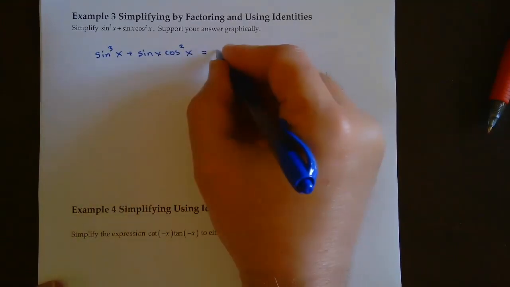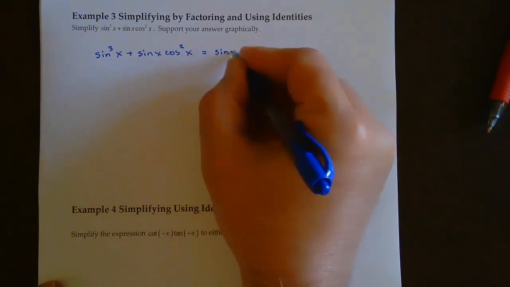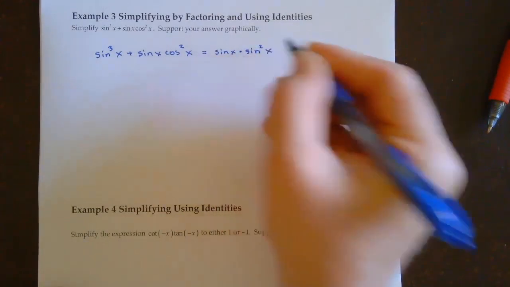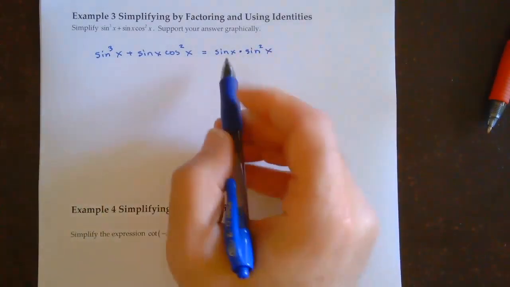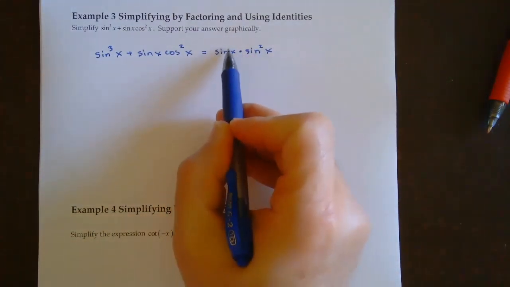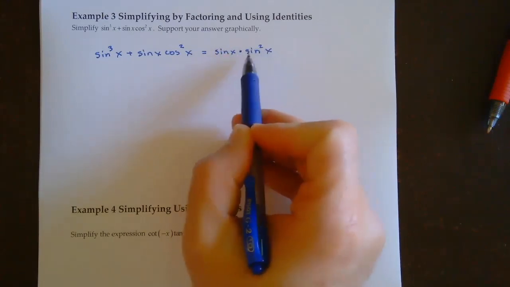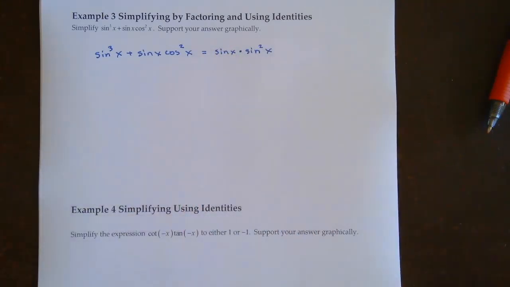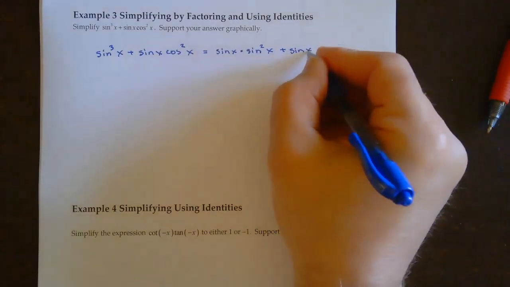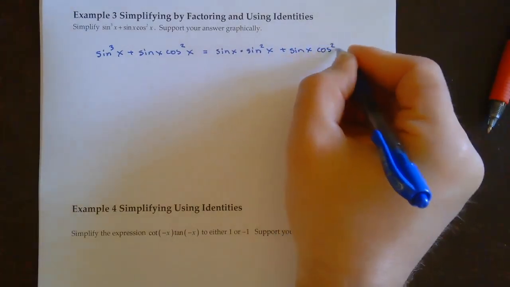This is really sine of x times sine squared x, and I'm using exponent rules there too, because if I'm multiplying them, and this is a power of 1, then when I multiply them that would be a power of 3. And then plus sine of x cosine squared of x.